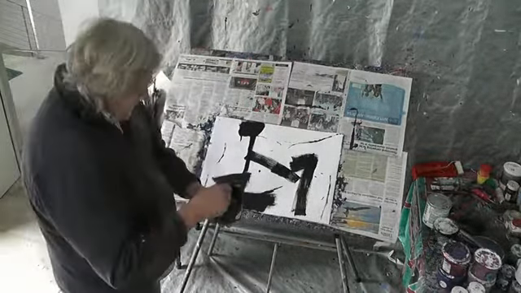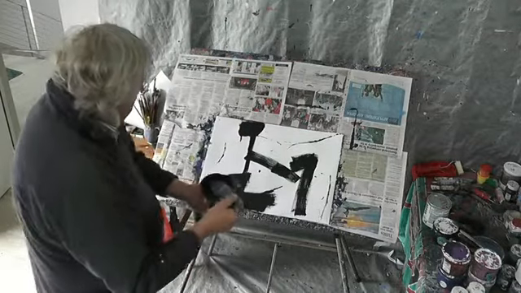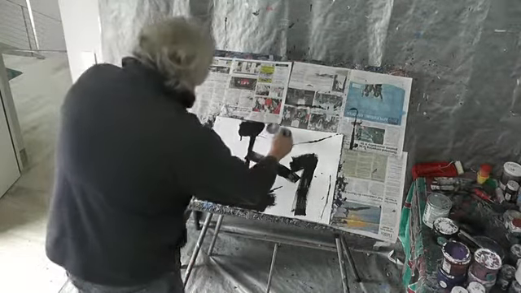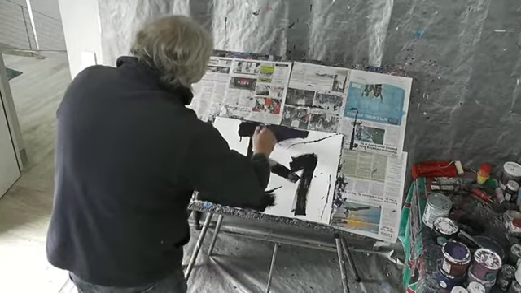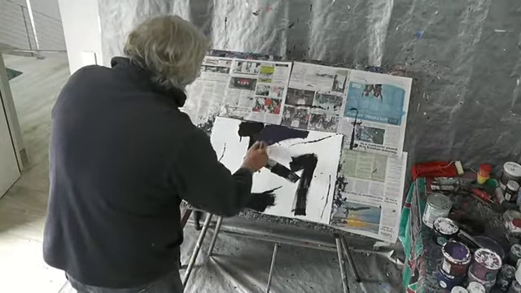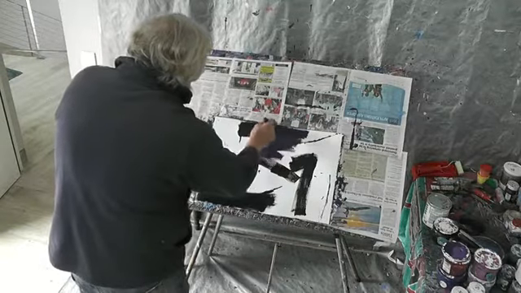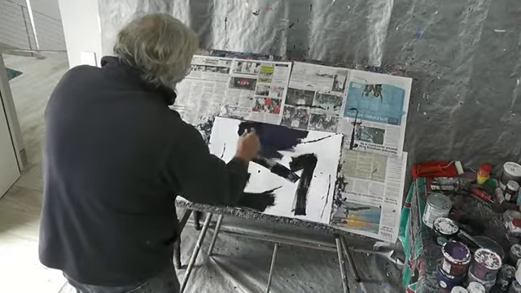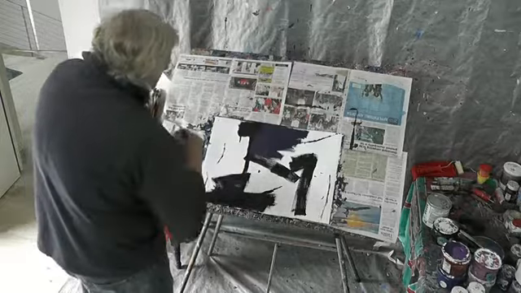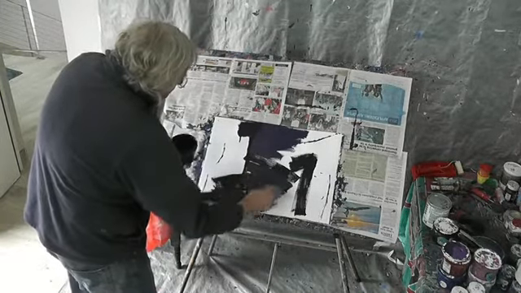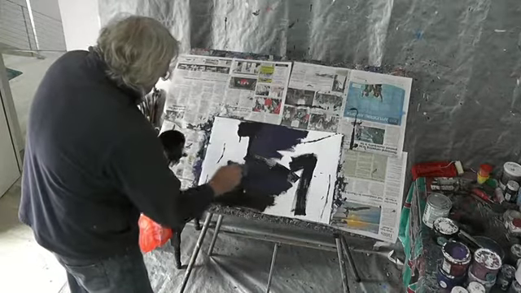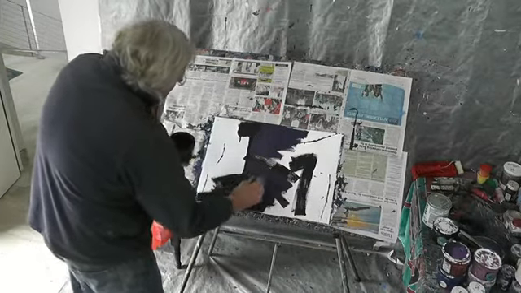Now I've got a lovely sort of purple here. And it's quite heavily laid down. Keeping my upright there, keeping my black where it is, but blending the purple in where I feel it's necessary.